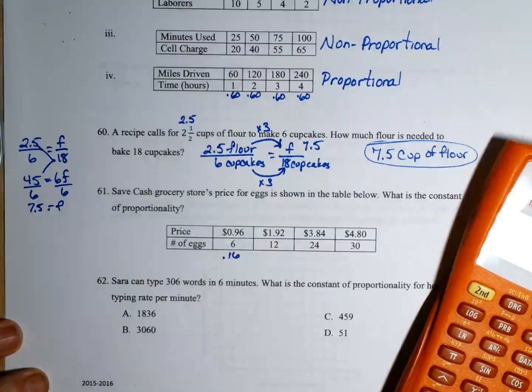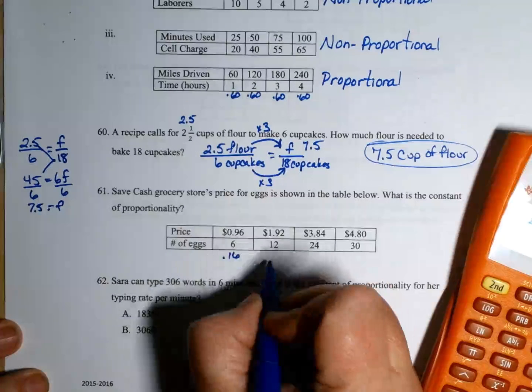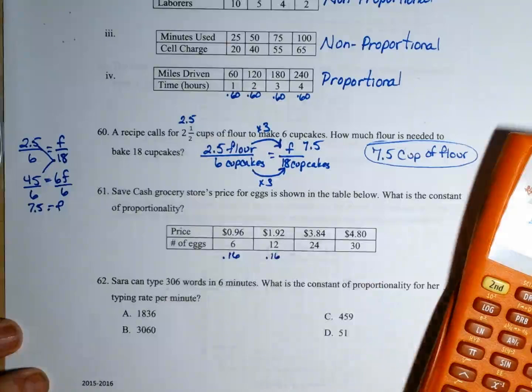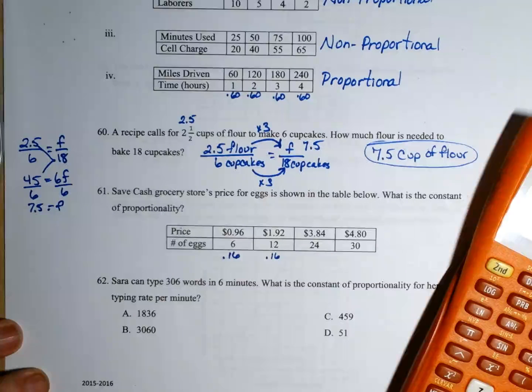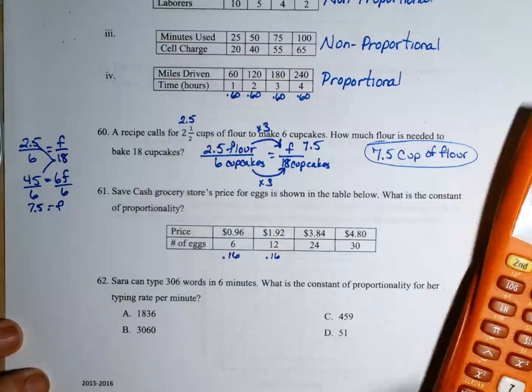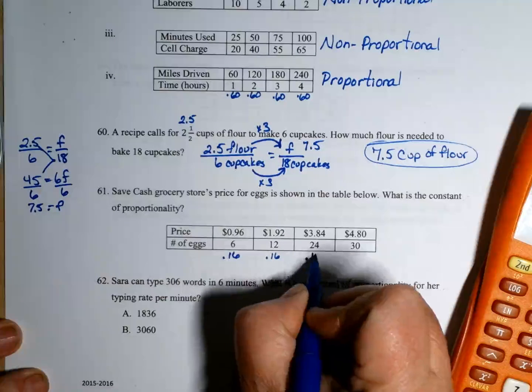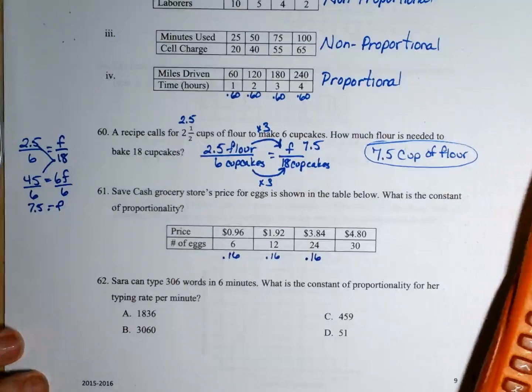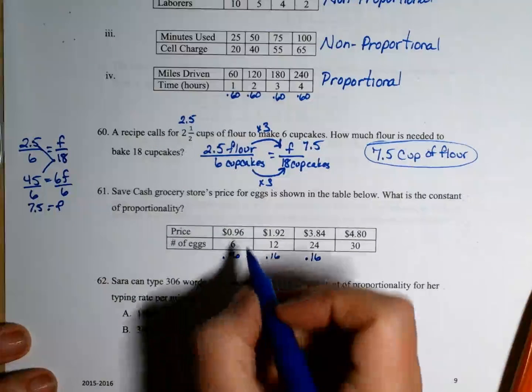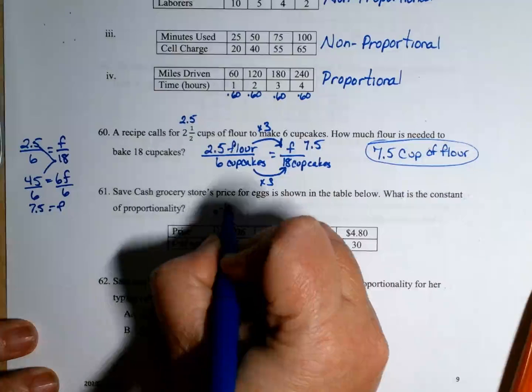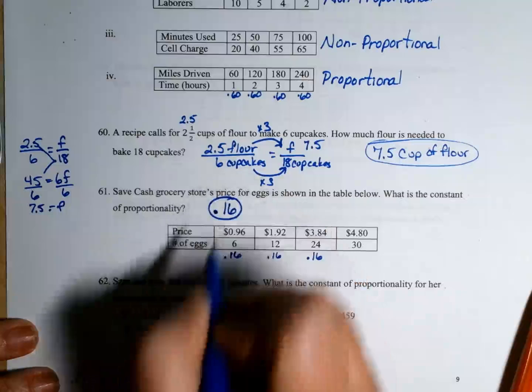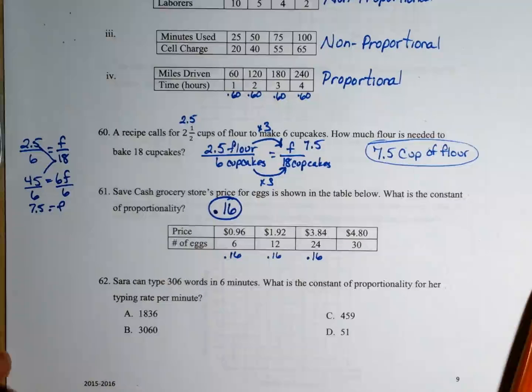Let's see if that works for the rest of it. 1.92 divided by 12, that's 0.16 per egg. 3.84 divided by 24, that again is 0.16. Okay, so what's my constant of proportionality? 0.16. Okay?